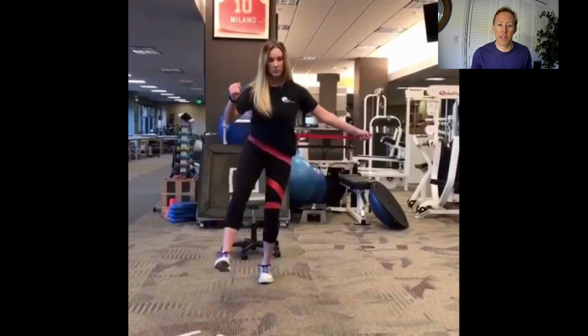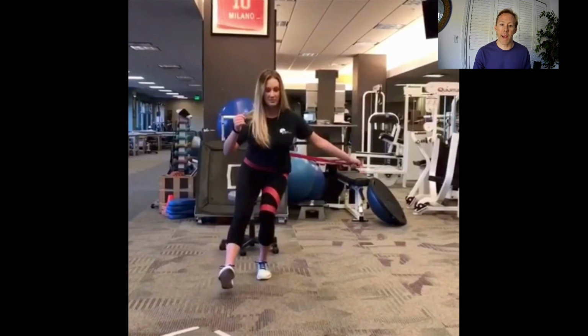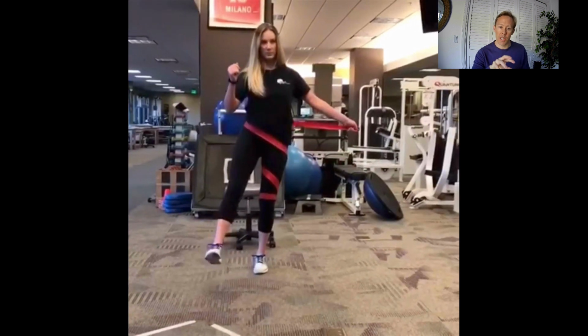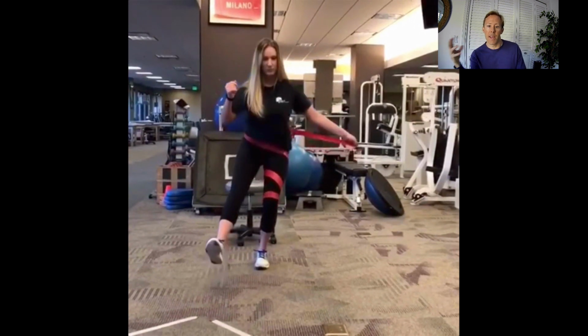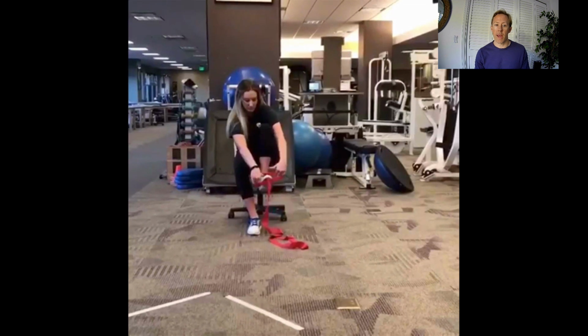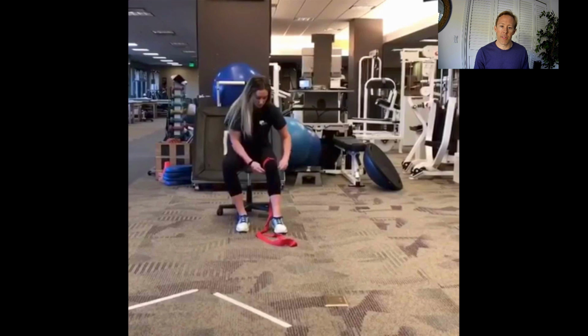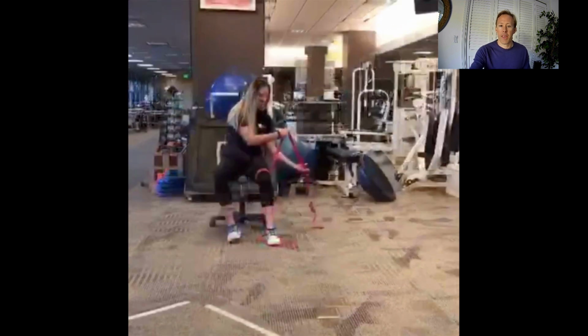A little bit complicated to set up. Might take a few times to practice to get it right. But can you imagine that band wants to rotate the femur in? So she's going to use her external rotators to fight against that and rotate the femur back out. So kind of a cool one. It reminds me I need to use this one more. I forget about it.